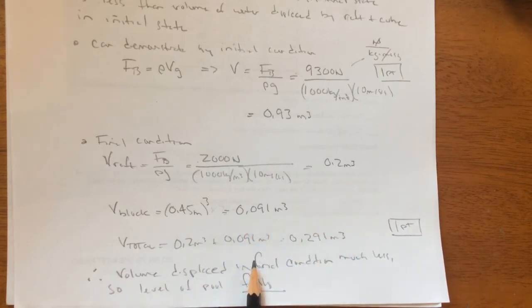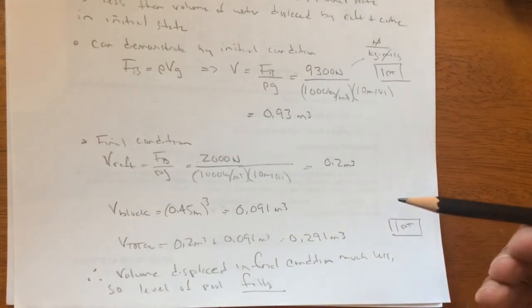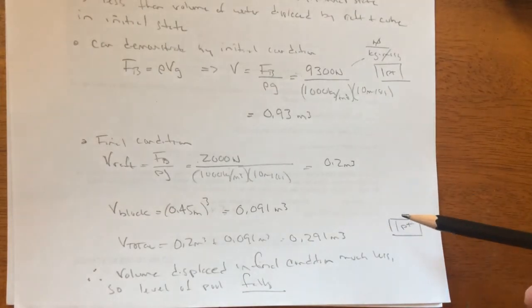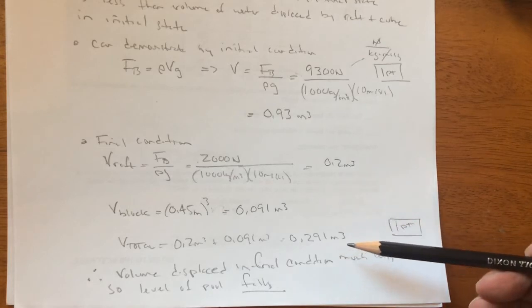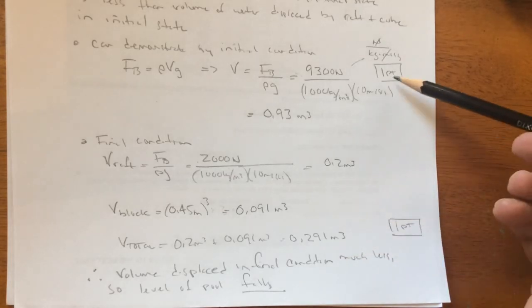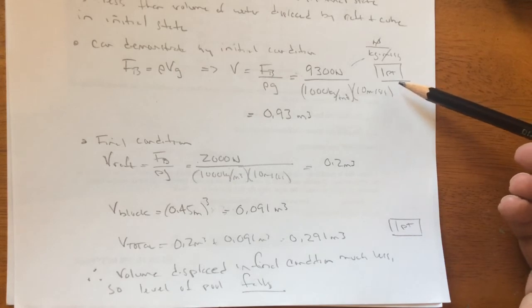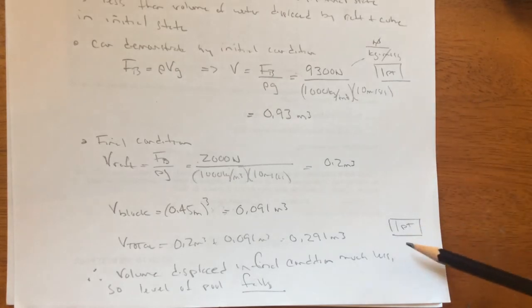0.2 times 0.091, 0.291 cubic meters. And so to hit in your paragraph length response, the volume displaced is going to decrease, and that's a point as well. So comparing what your initial volume would be to your final volume, those are each 1 point.